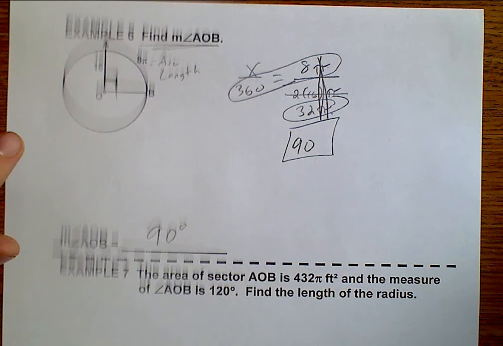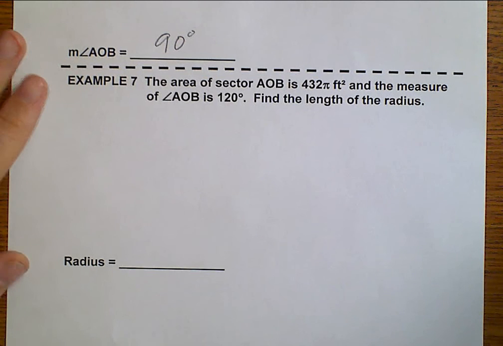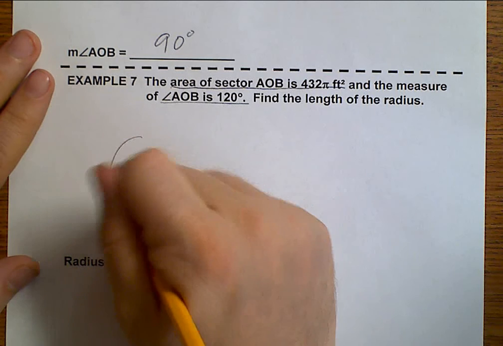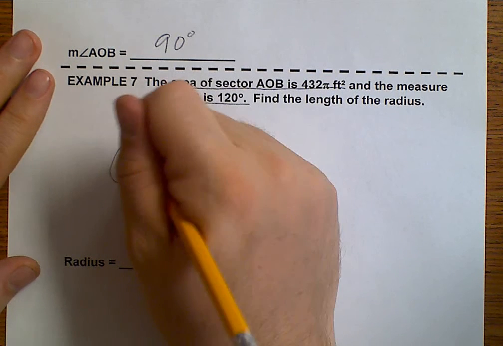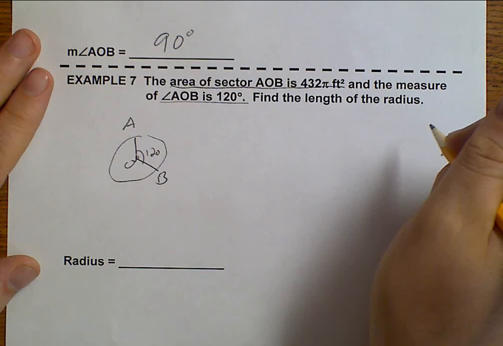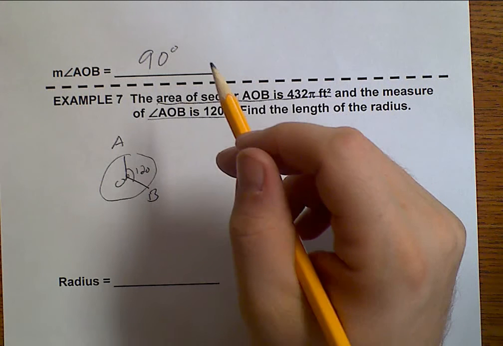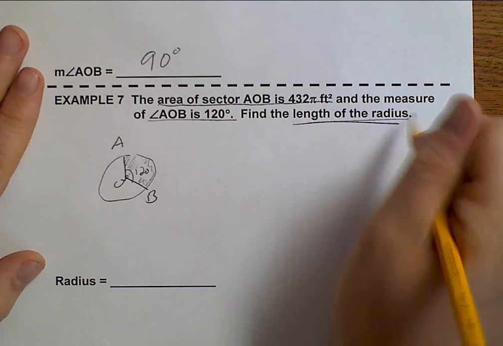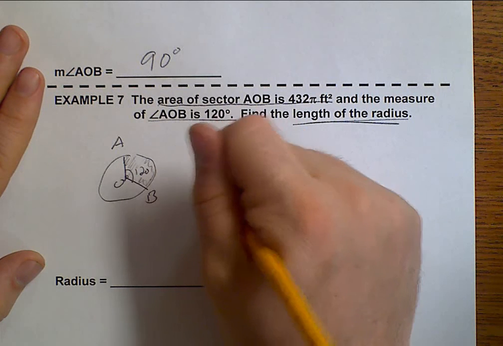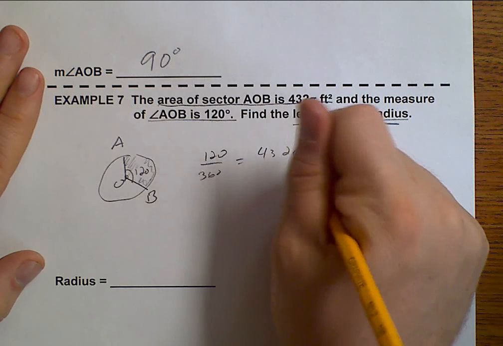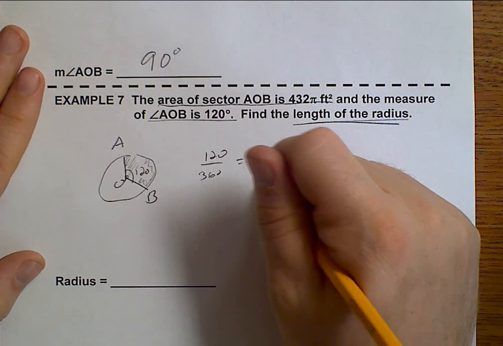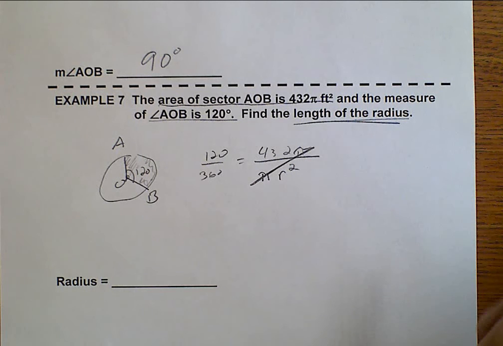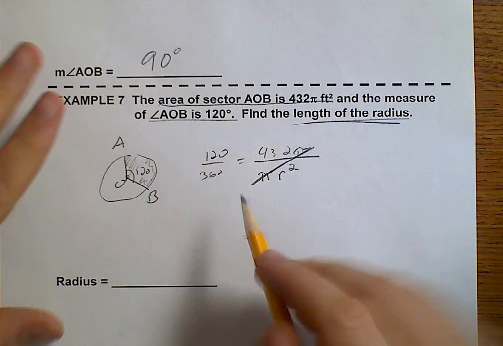Let's go and take a look at example number 7. This says that the area of a sector is this, and AOB is 120. And the sector, that would be this part right here, is 120. We want to find the length of our radius. Well, 120 over 360 equals the area of our sector, 432 pi, over pi r squared. I'm going to look at this and I see 2 pi's, which means I can cross them off, so I don't have to worry about pi. And now I'm going to cross multiply.